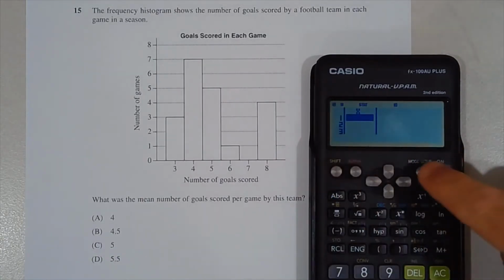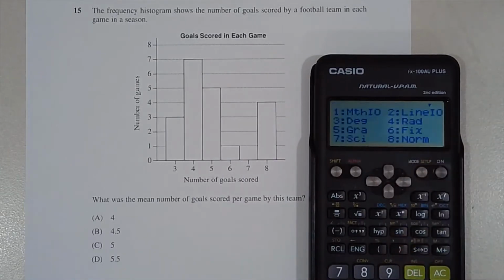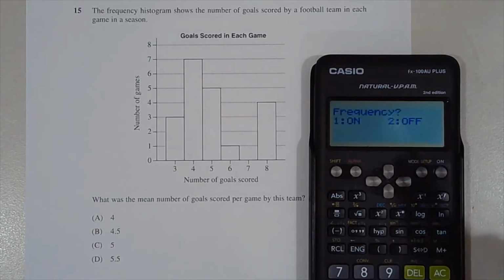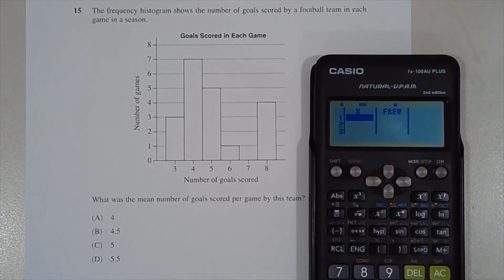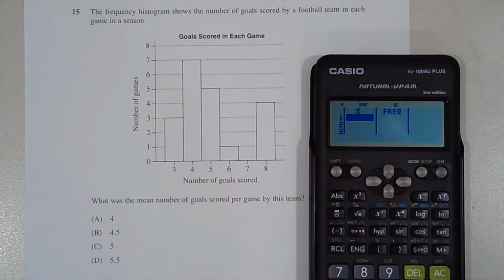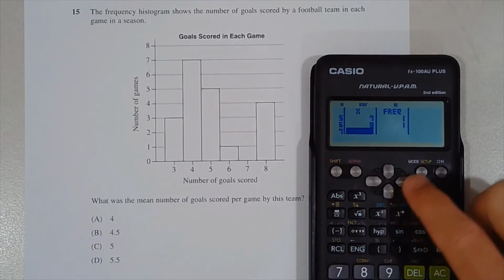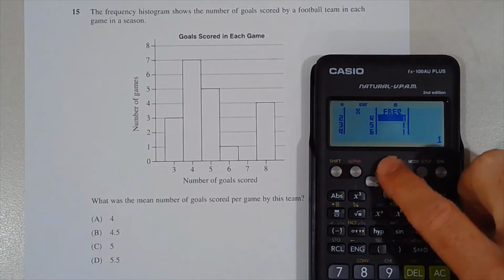So shift mode, so that takes us to our setup screen. Scroll down, number 4 stat, if you press that, frequency on, so number 1, you can see now you have the frequency column. So let's enter in this data. So 3 goals scored, 4 goals scored, 5 goals scored, 6 goals scored, 7 goals scored, and 8 goals scored. So scroll across to the frequency column.